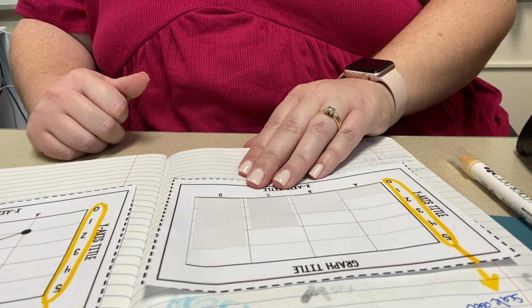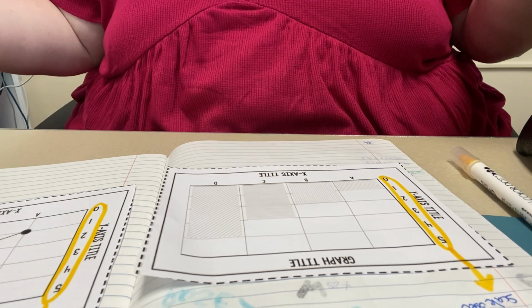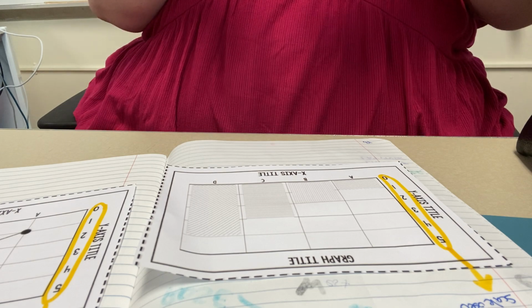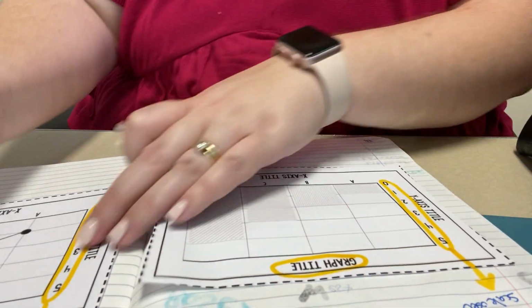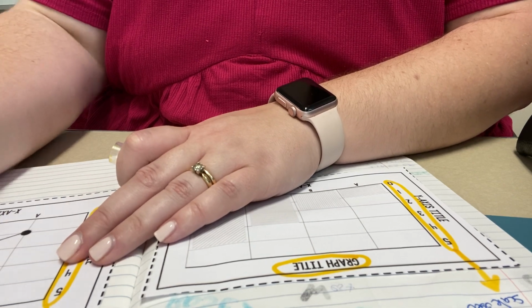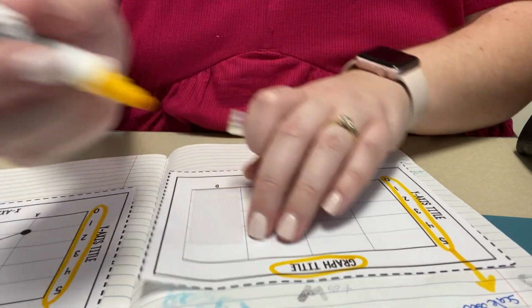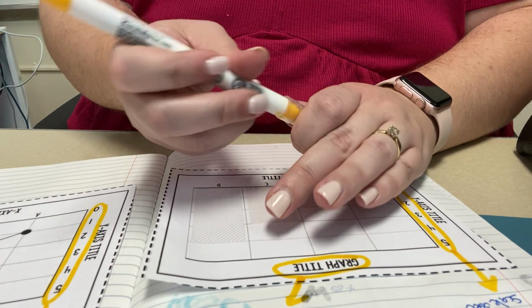Then we want to make sure that we understand that there's going to be and should be a title for the graph. So again, I'm going to use my yellow and I'm going to circle the words graph title and give a little arrow.